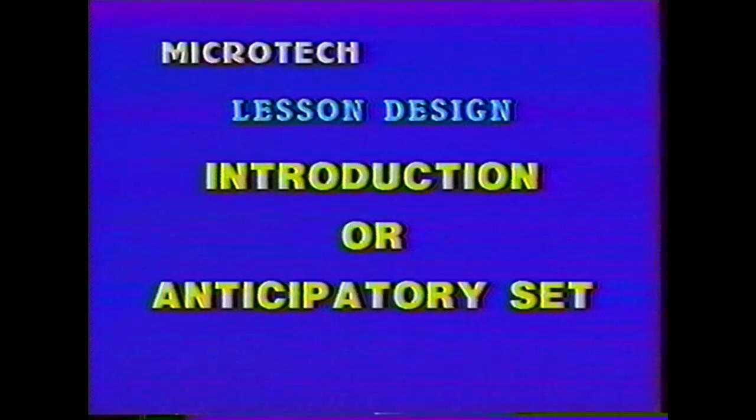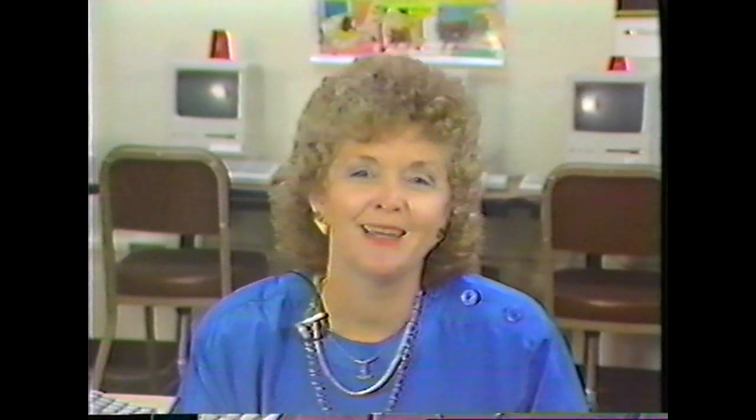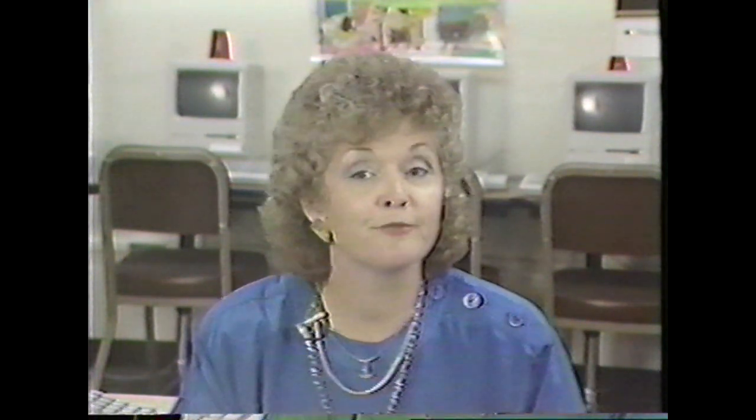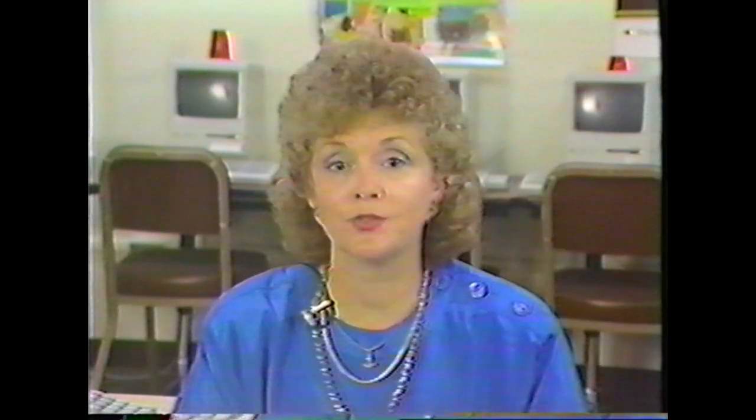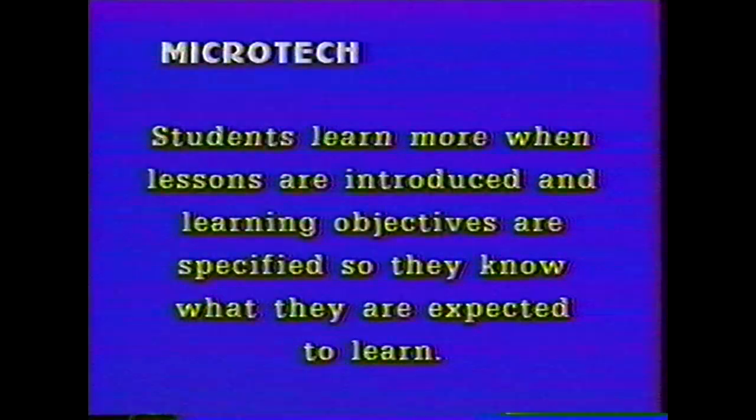Introduction or anticipatory set is the first main part. This is where you tell them what you're going to tell them. Its purpose is to prepare students for learning. How is an introduction or anticipatory set designed? Well, effective instruction research tells us 2 things to include.